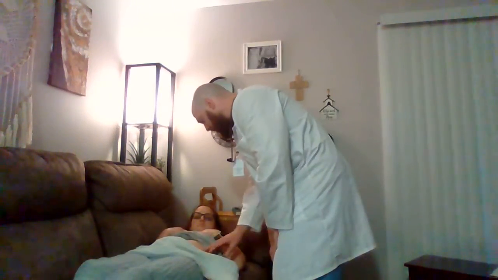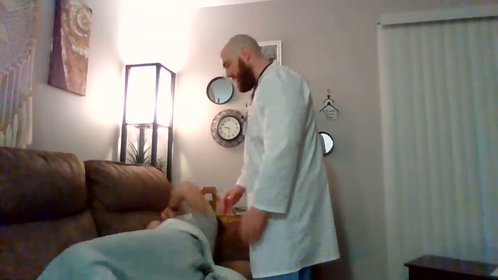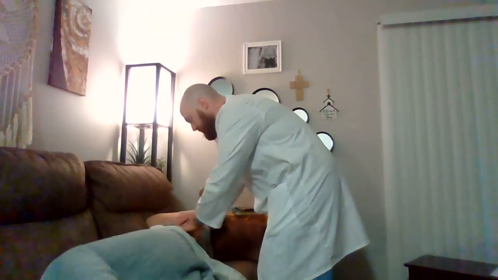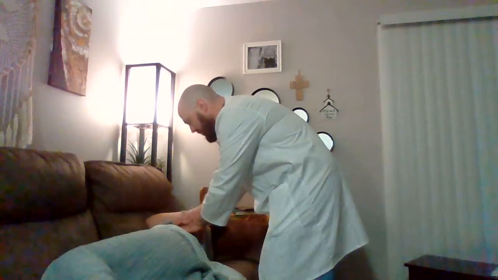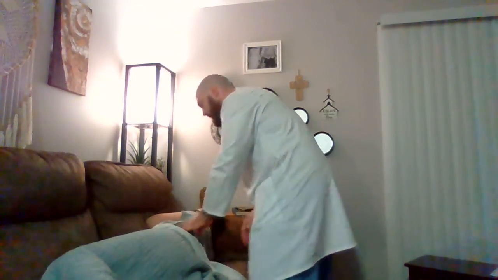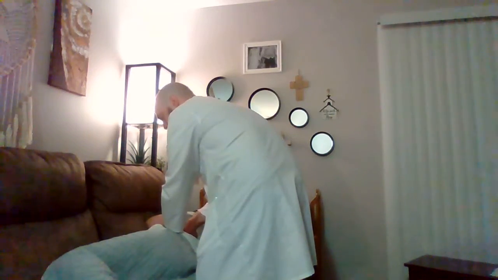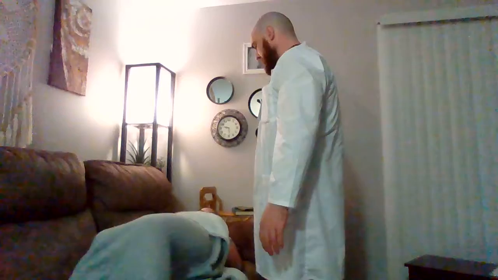Next, I'm going to have you lay on your right side. I'm going to percuss the mid-axillary line for your spleen, assessing for any splenomegaly. Also going to attempt to palpate the spleen. The spleen's not palpable. Let me go ahead and lay back down.